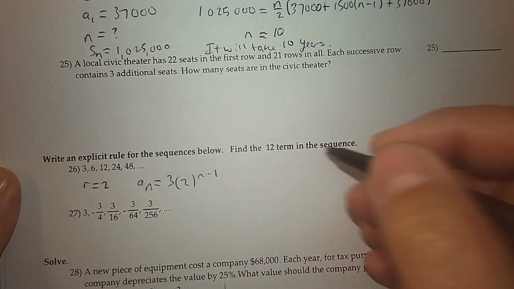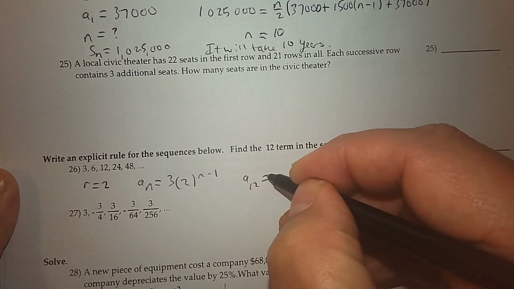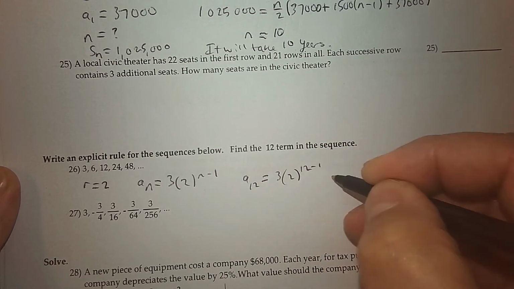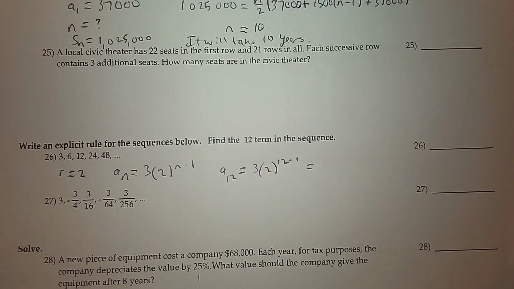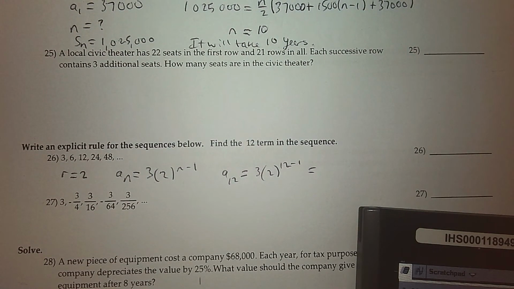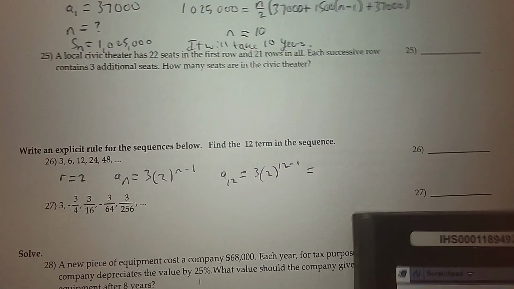And then the 12th term, I just plug in 12. So let's do that. So it's 6,144.